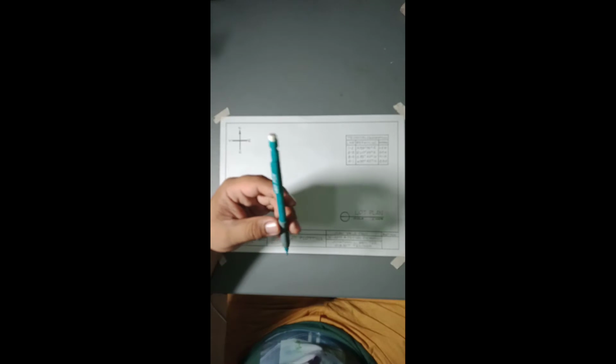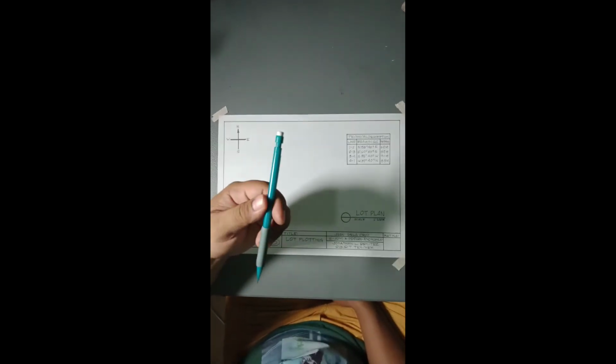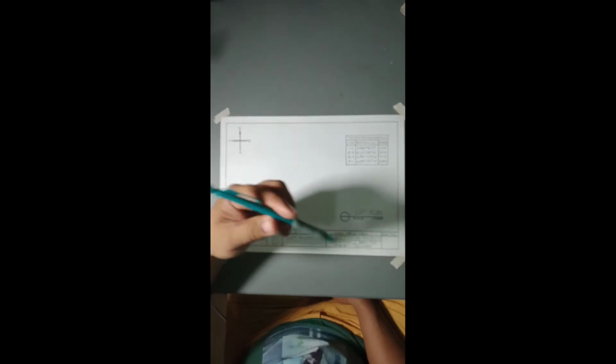we have our drawing materials that we are going to use in order to draw. First, we have the mechanical pencil or ordinary pencil. We can make use of that, and also masking tapes to fasten our drawing paper on our table.